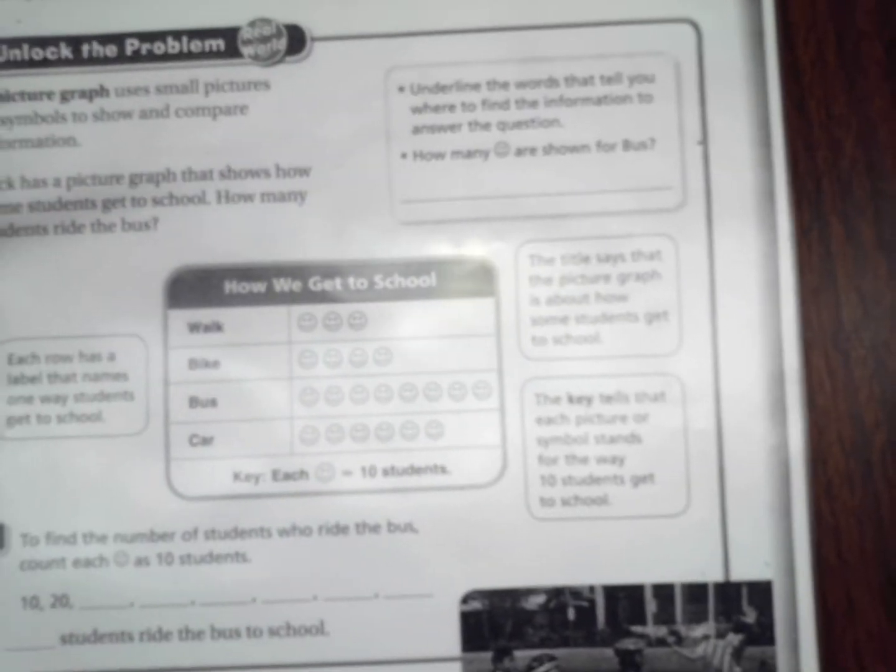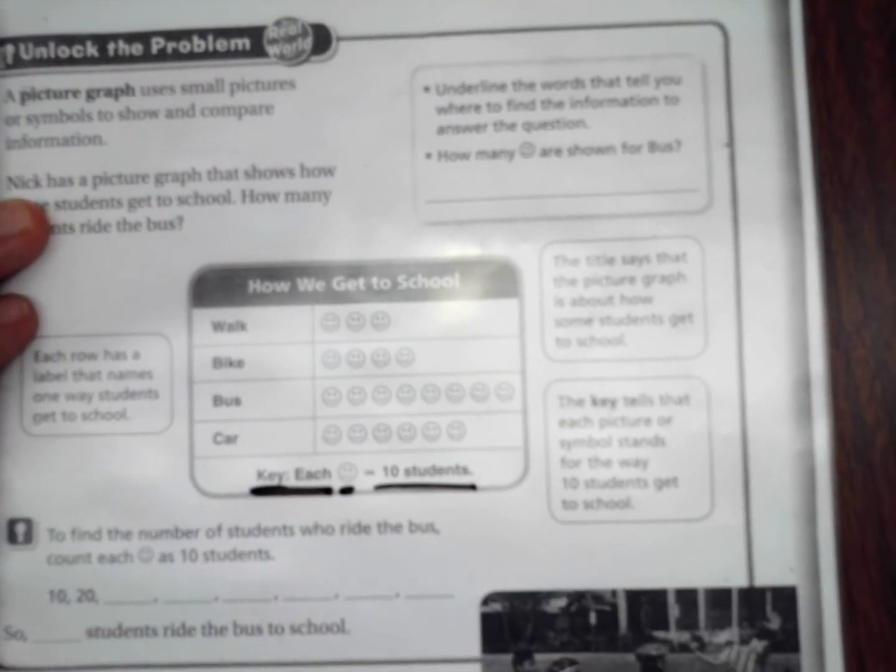So as I mentioned, sometimes the symbol equals different things. So in this, there's the key. So each smiley face equals 10 students. Let's see if that will focus a little bit better.